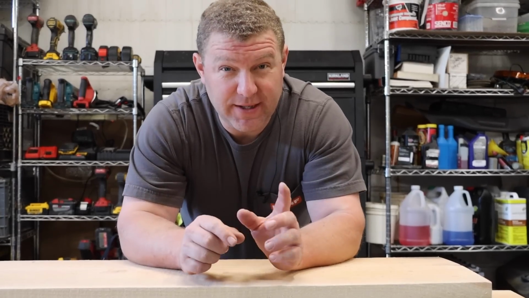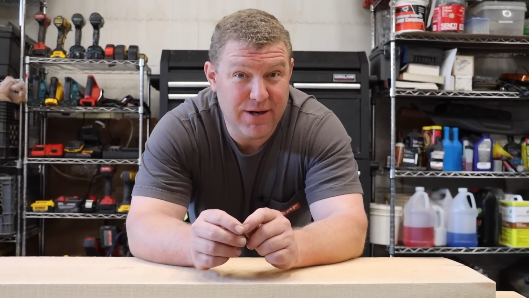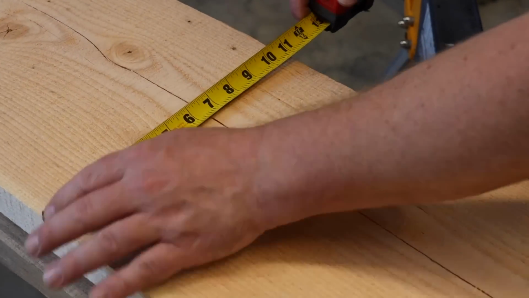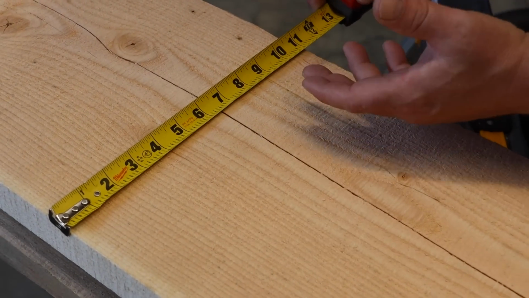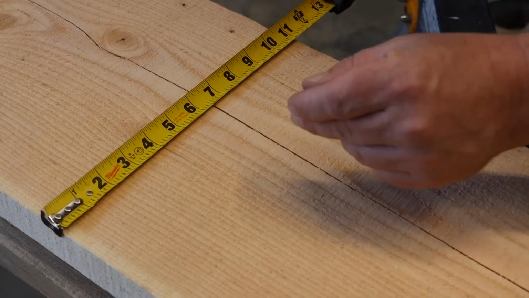For this trick, we're going to save you a bunch of very difficult math. We're going to show you how to find the center of something, a third of something, or a quarter of something with no calculator. So you have this board here and you want to cut it exactly in half. And so you put your tape measure on it and it's 11 inches wide. Well, maybe you're not very good at math, or you just want to find a quicker way to cut this board exactly in half. Let me show you how to do that.